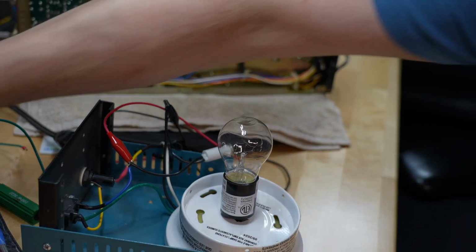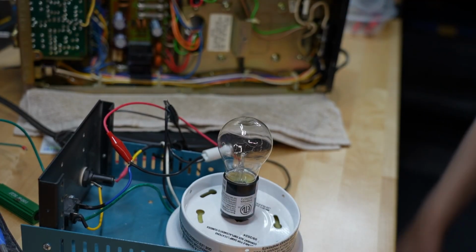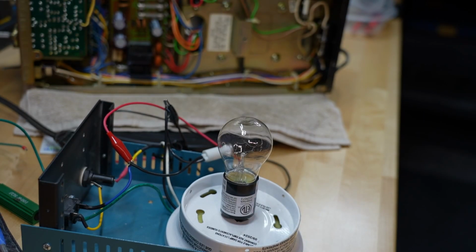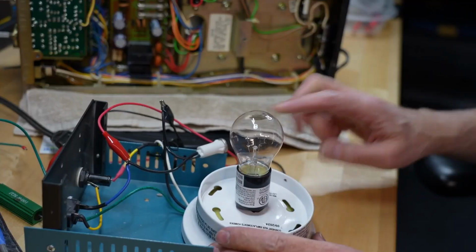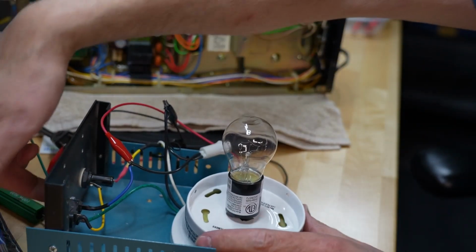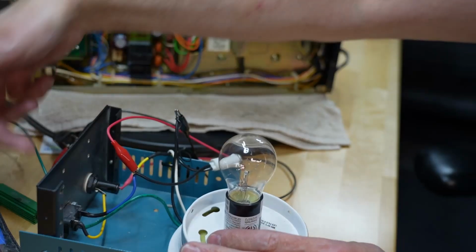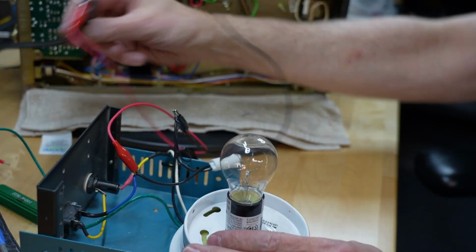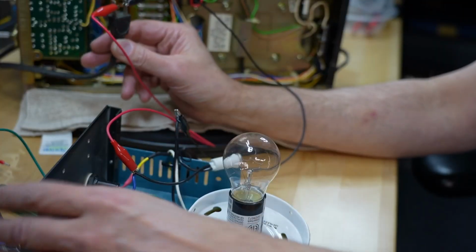Okay, let me show you a very important tool in my arsenal over here. Cost me like $10. So, this regular old light bulb here, socket here. And what I'm going to do here, I need to put another socket for the plug to plug into, but in the meantime I'm just going to use this.